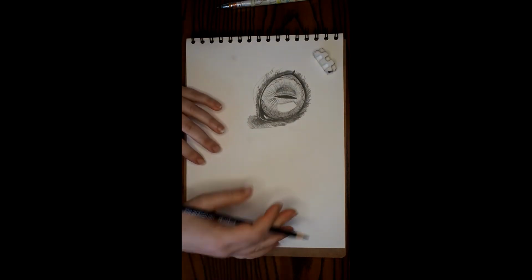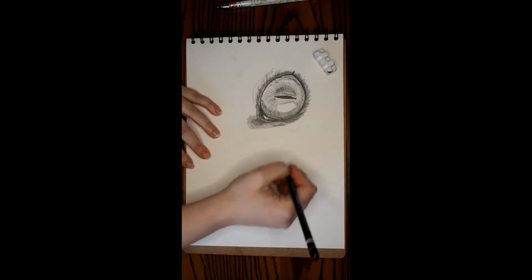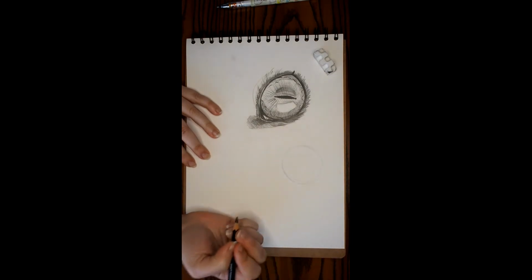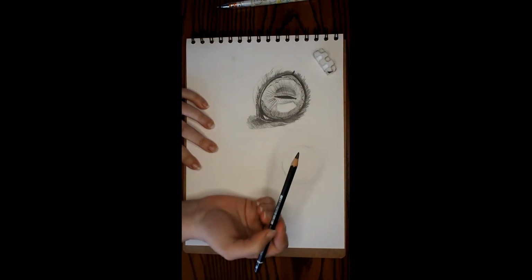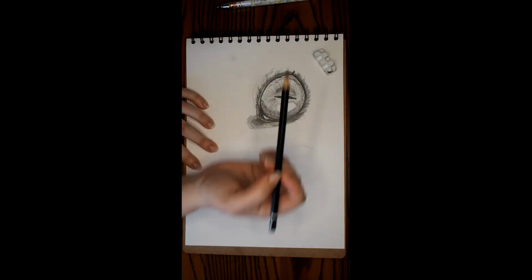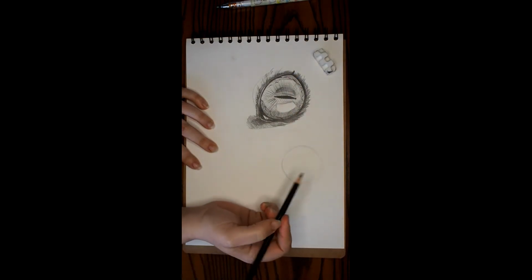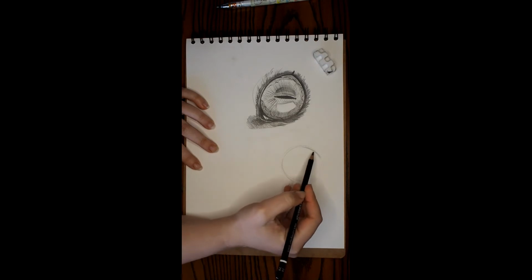Cool. So this eye is going to be kind of a side profile eye. So we're going to start off again with the circle. So that's where the eye is going to be, but it's actually going to be looking that way. Instead of straight on, it's going to be looking that way. So you can always use a circle as a basis for an eye. This is the front of the eye here, because you've got the classic dome of the eye.